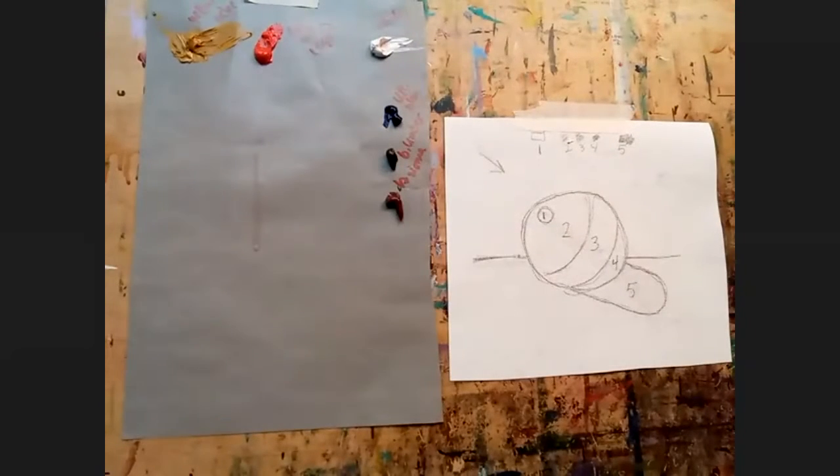So we have a slightly darker skin model today, but what's the same about the palette from last week's lighter skin model? What colors appeared in the model last week?